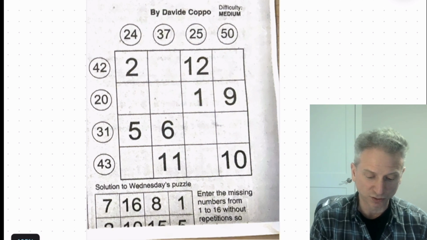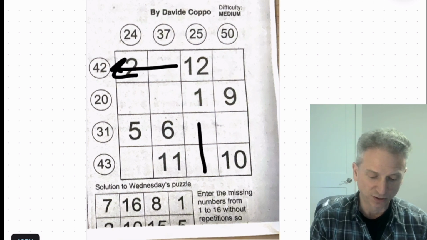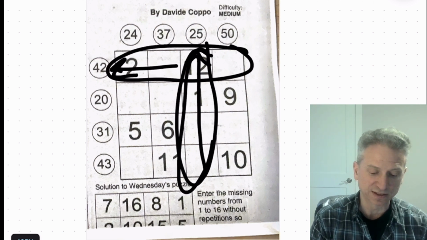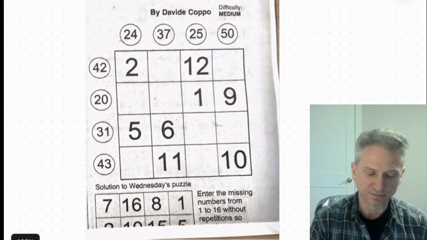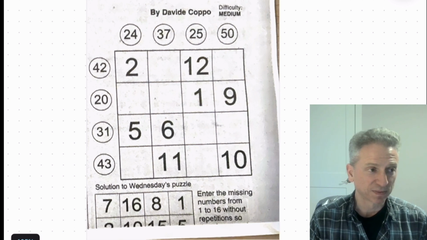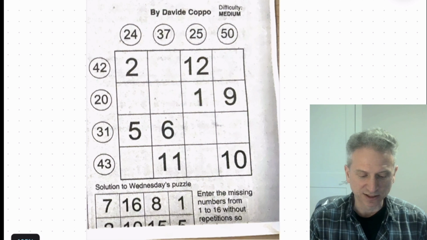Okay, so if I go across this way, or if I go up this way, the total of this row, or sorry, total of this column, must equal the corresponding number. So total of this row must equal 42, and total of this column must equal 25. And to do that, we have to use the numbers 1 through 16 and nothing else. Pretty simple. Let's go ahead and get started.